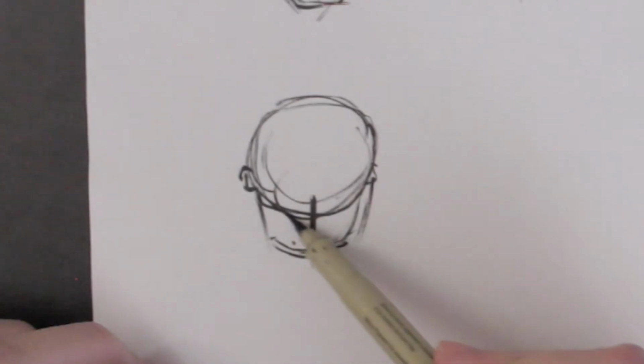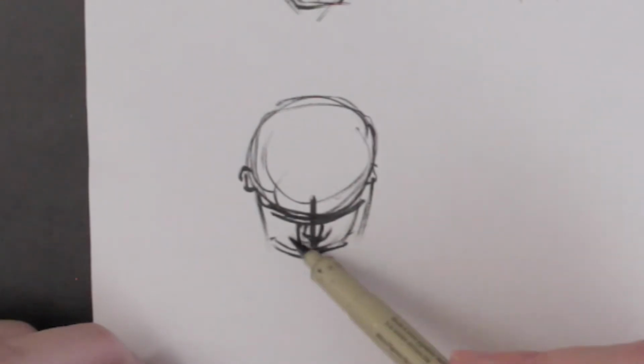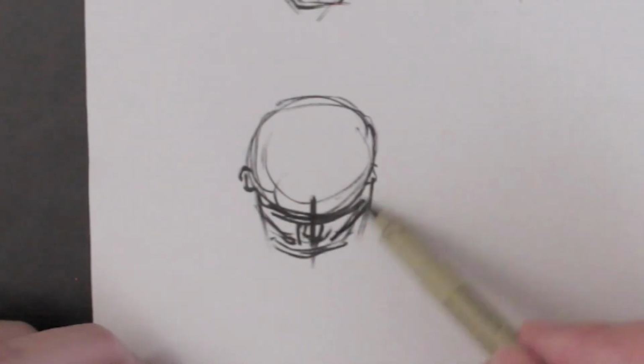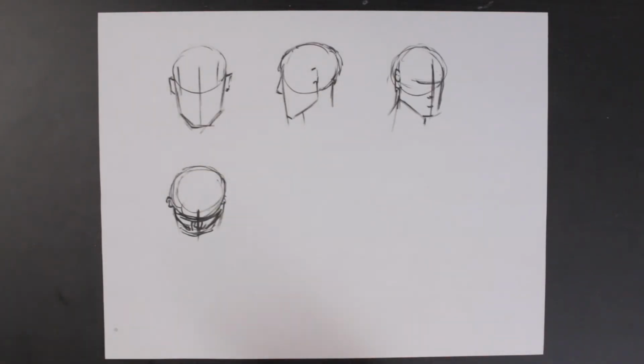So what you'd have is the eyes are about right here. The nose coming down, kind of sticking out. And then the face coming like this. So we're seeing mostly the top of the head here. I hope that makes sense. So we're looking down on the head.